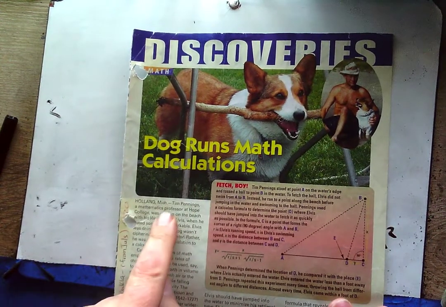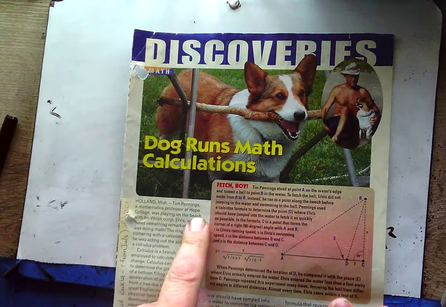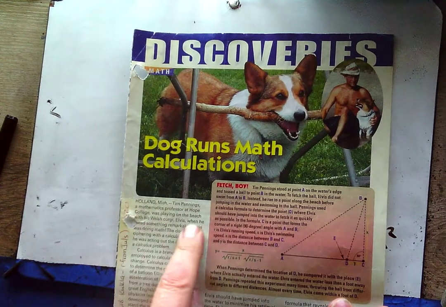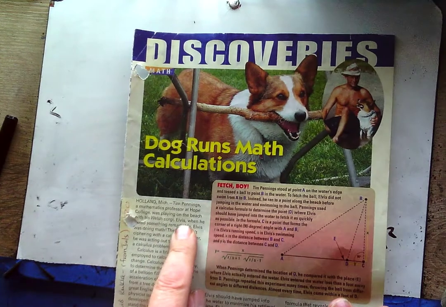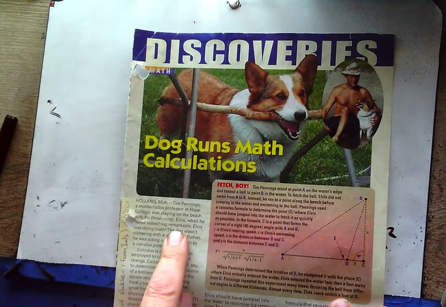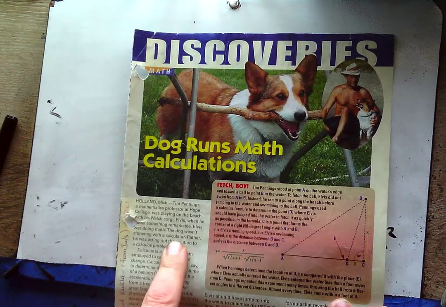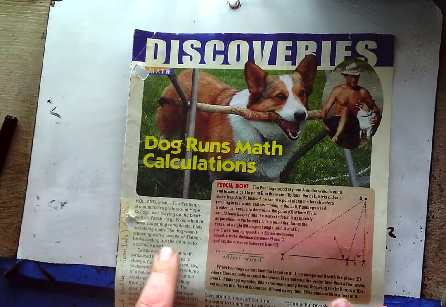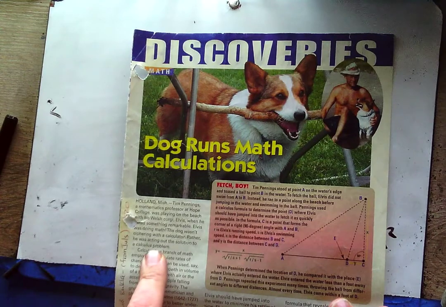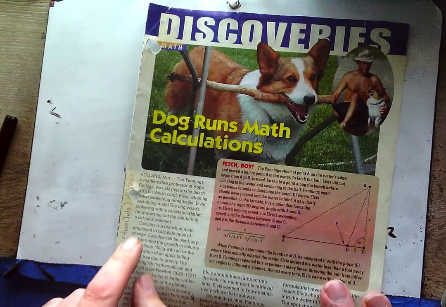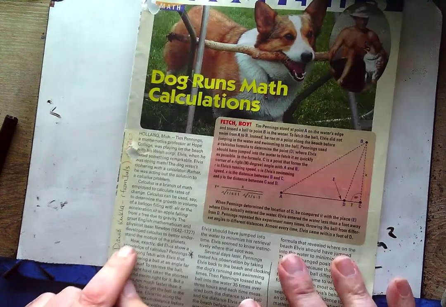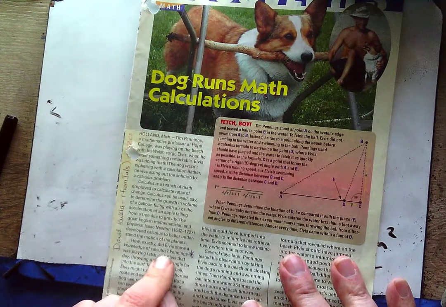Okay. Tim Pennings, a math professor at Hope College, was playing on the beach with his Welsh corgi Elvis when he noticed something remarkable. Elvis was doing math. The dog wasn't ciphering with a calculator. Rather, he was acting out the solution to a calculus problem. No kidding. No, we know that. How exactly did Elvis show a knowledge of calculus?